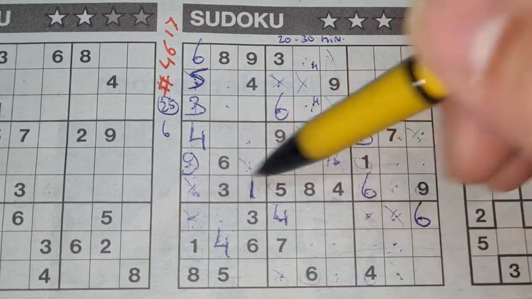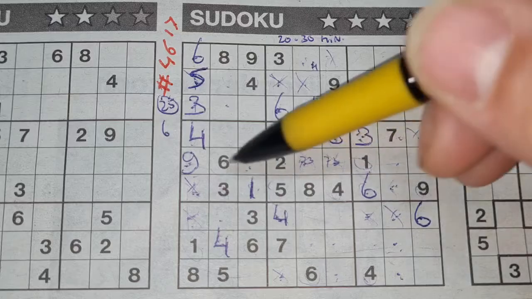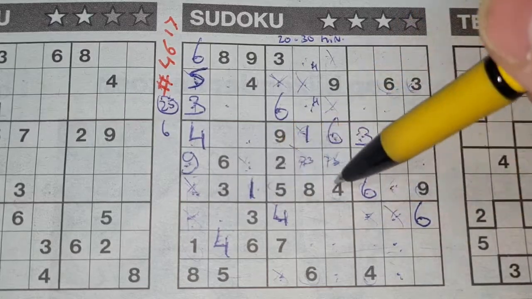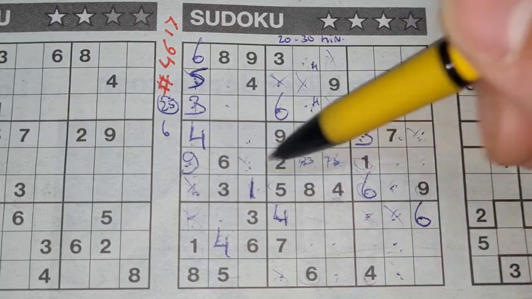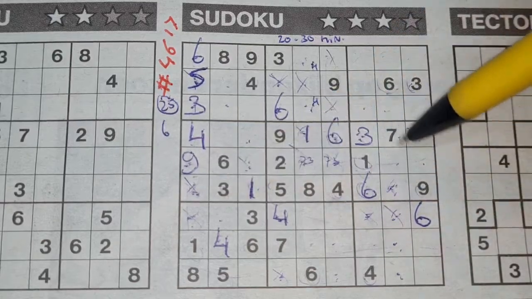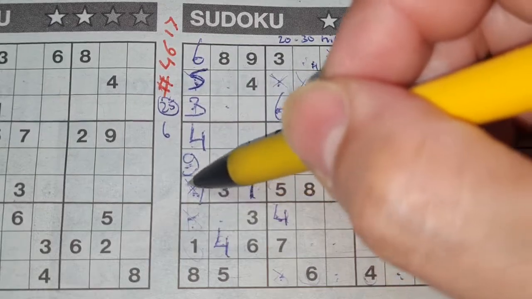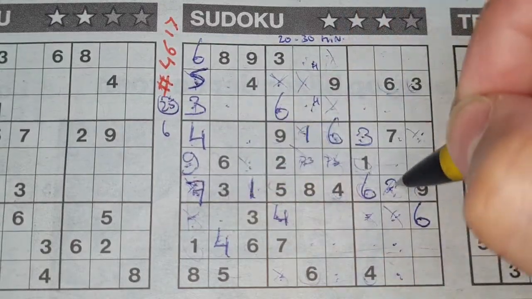Alright. 2 numbers left in this row. The 2 is missing, and the 7 is missing. 2 and a 7, 2 and a 7. We have a 7 in this big square, so no 7 in this box. The 7 should be here, and the 2 goes there.